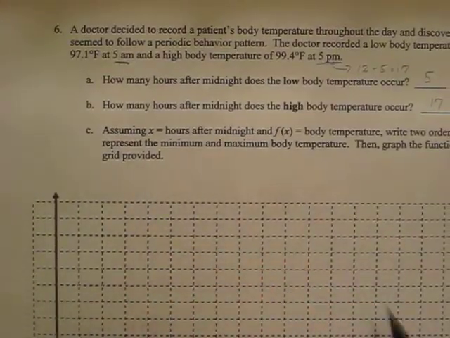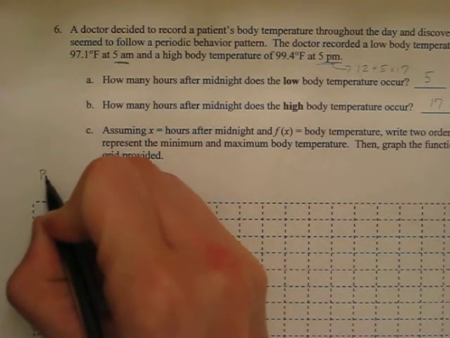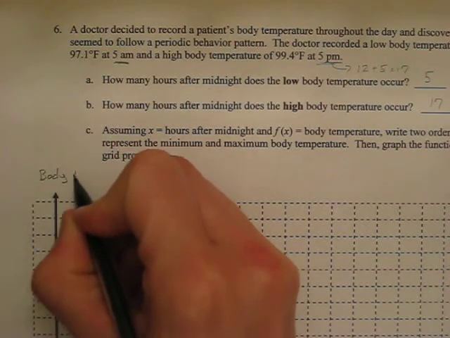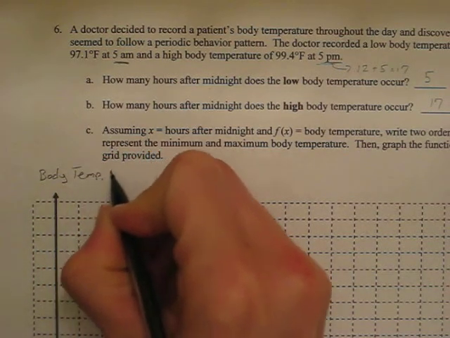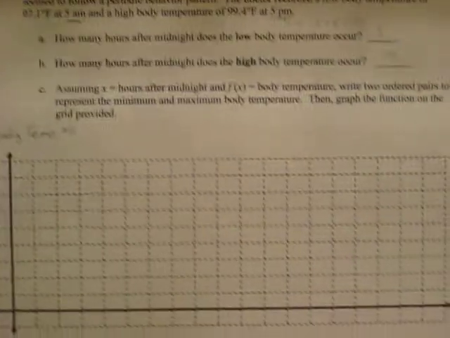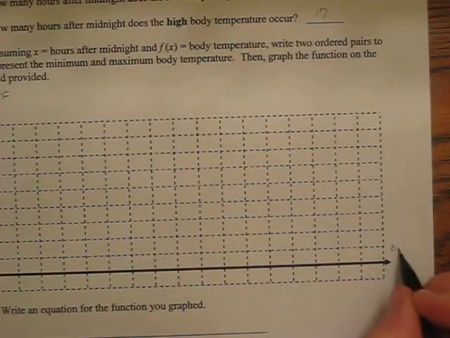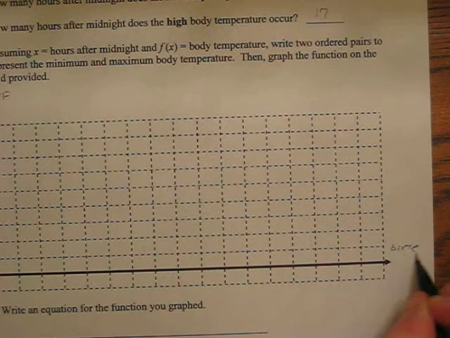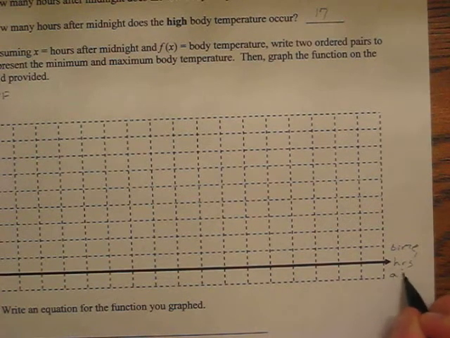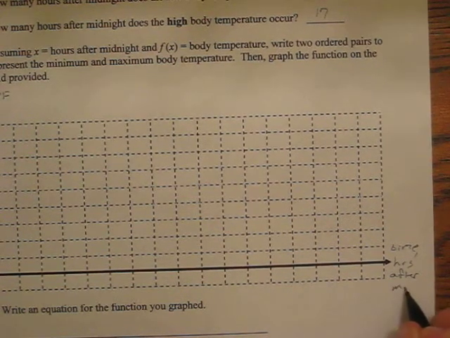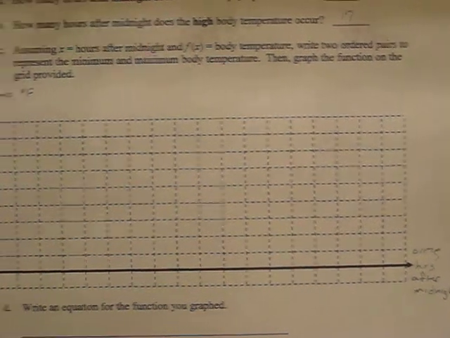Make sure that you label your axes. This is body temperature in degrees Fahrenheit. And this is time, which is being defined as hours after midnight. Okay, so we've defined it.